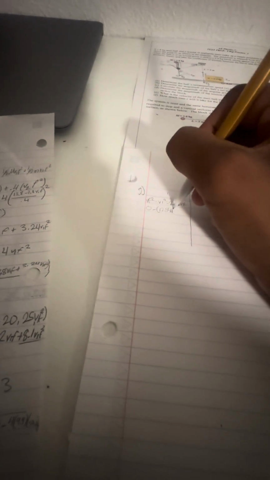VF is just going to be 0 minus the speed that we found in the previous parts, which is 12.554 squared, equal to 2 times negative 1.568 that we found in the previous parts as well, times delta X. Now we just use our calculator.